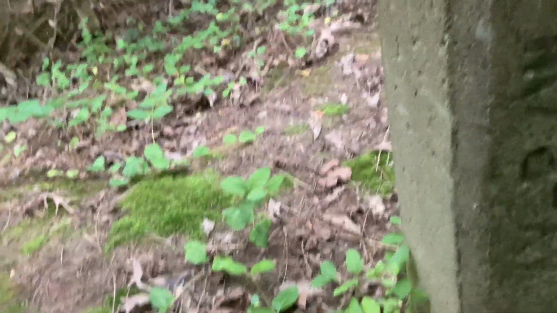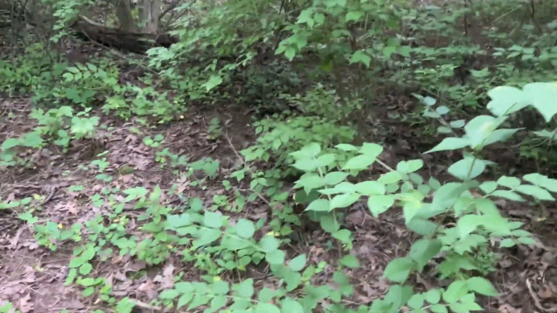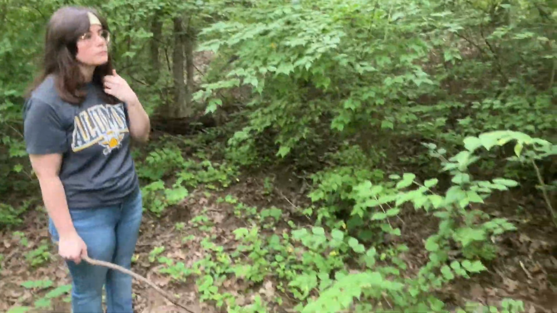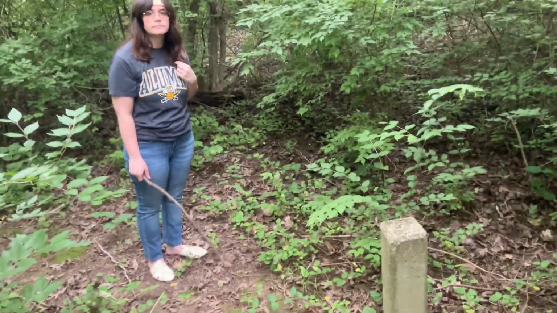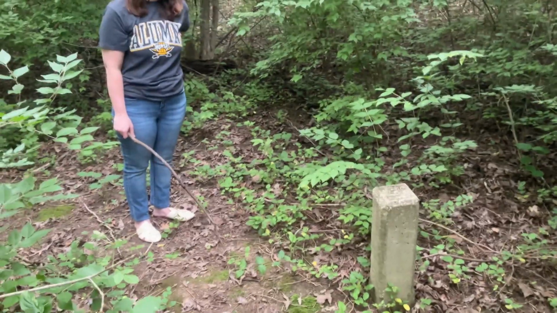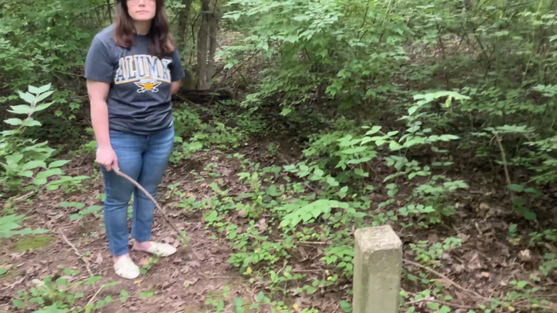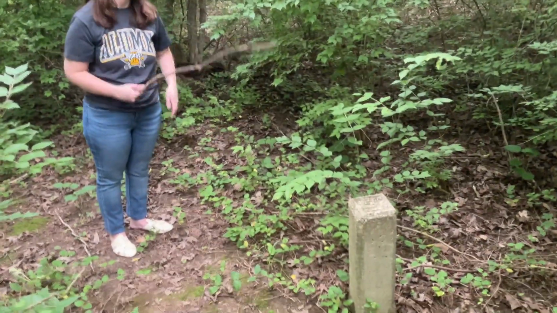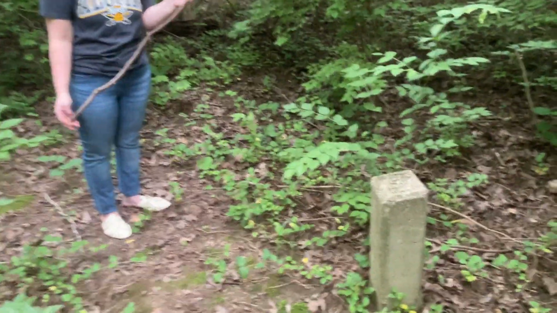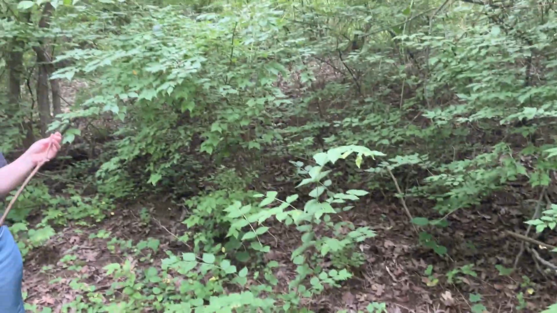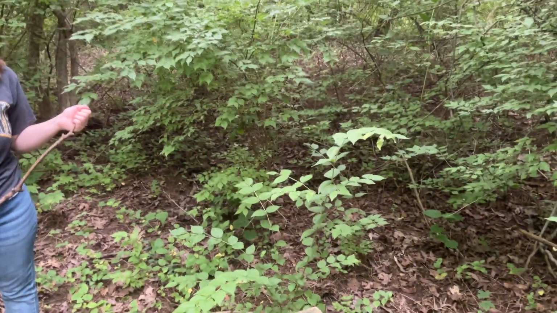This is a right-of-way marker for the road that's just down the hill here, that they put in the 1980s. So basically, even though the state doesn't own the land, the state has access to all the land from that marker over to the road. And again, we just see tons of bush honeysuckle around here from what they planted during that road construction.